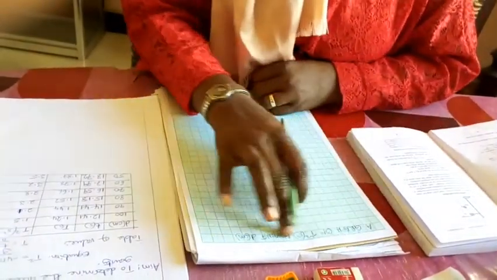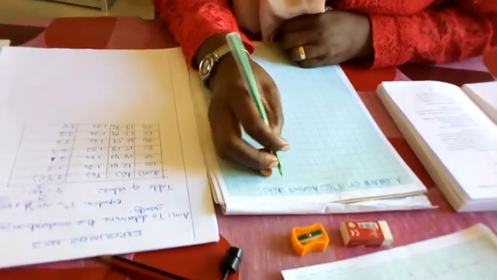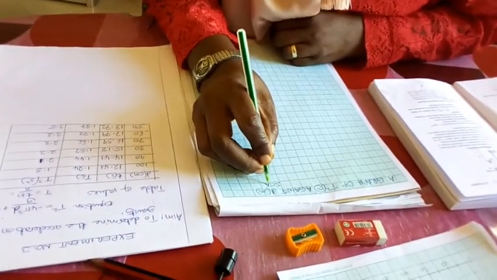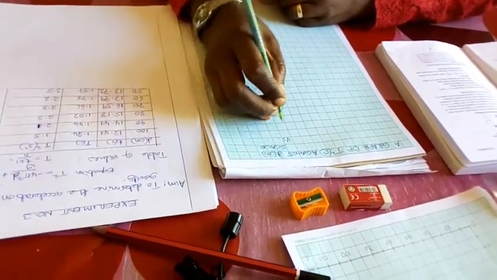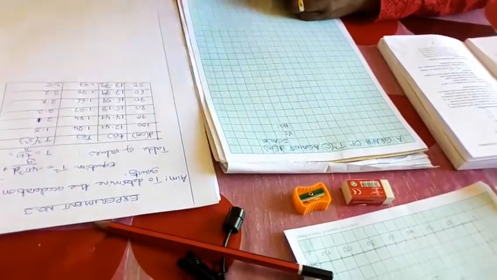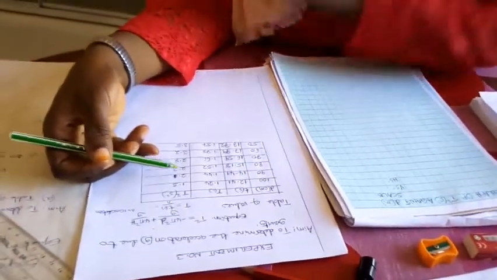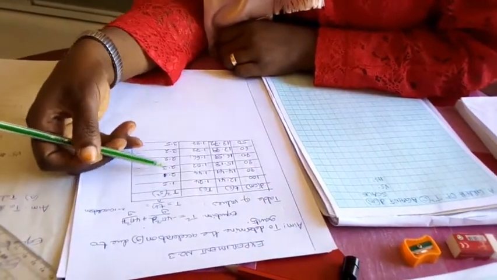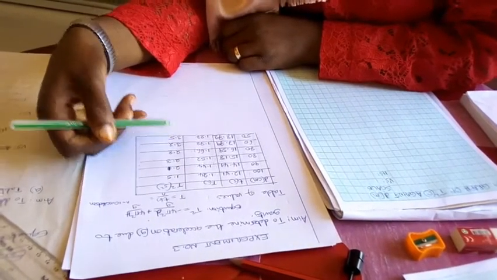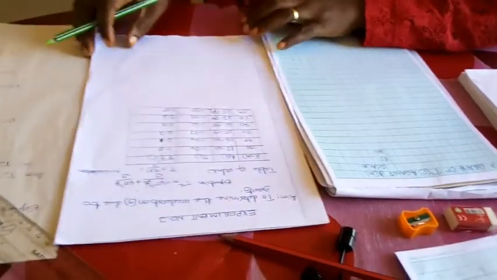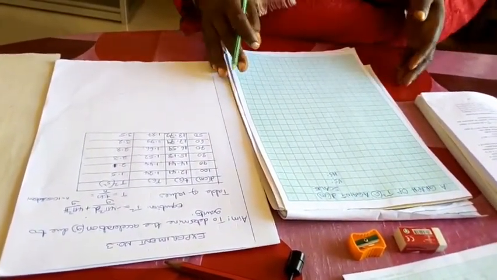So the first row on your graph paper must contain the heading. After then, the word is scale: vertical scale and the horizontal scale. For the vertical scale, T squared starts from 1.5 to 3.5. So the highest value here is 3.5, divided by the number of squares which we need to use.